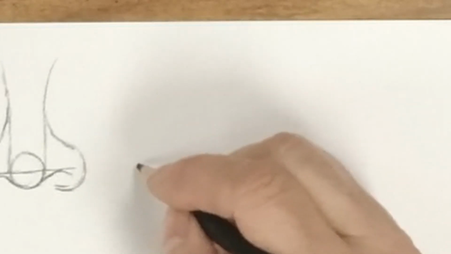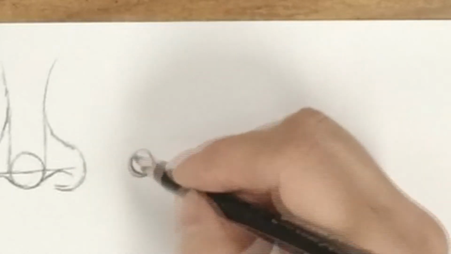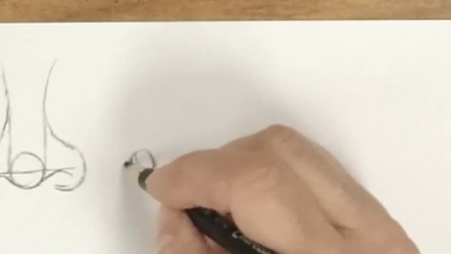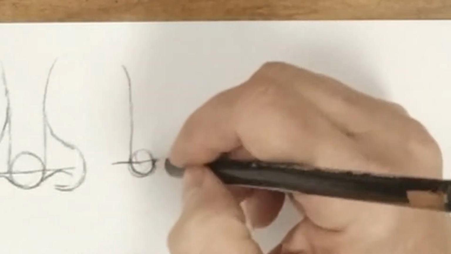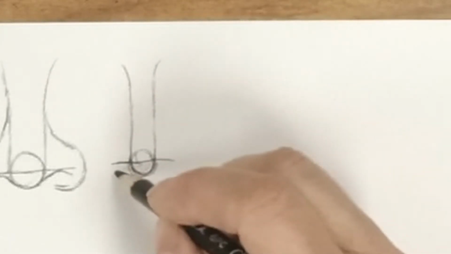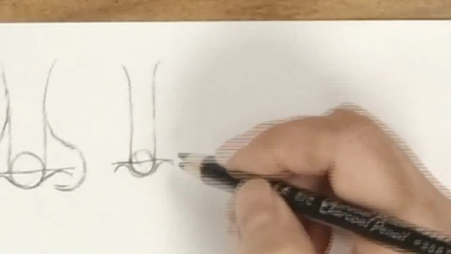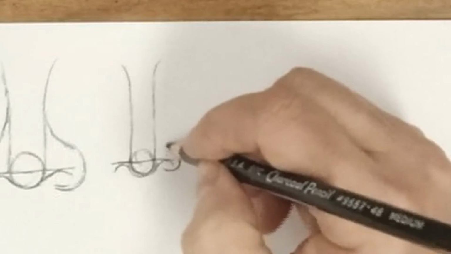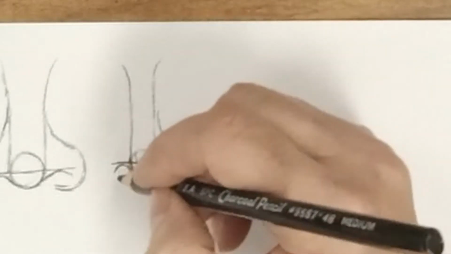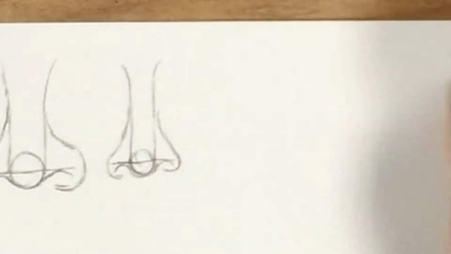What if you have a smaller nose, but it's not angular? So what if you have one that's a little more rounded on the edges, but it's still small? So start with a smaller circle. These are your little arches that come out for your nostrils. Then you will just round it up. This would give you a skinny nose.